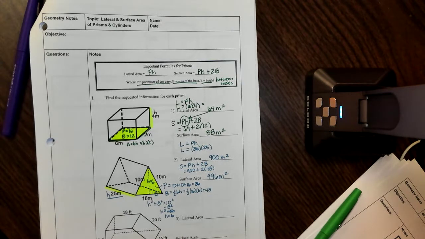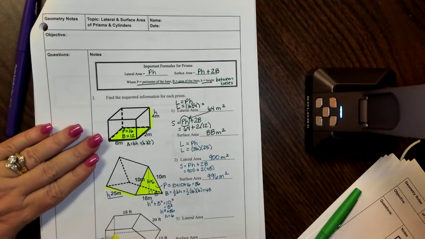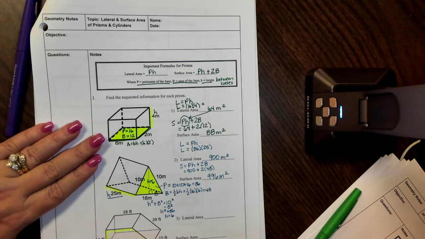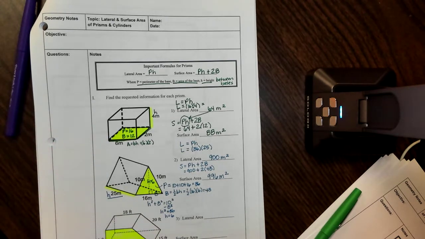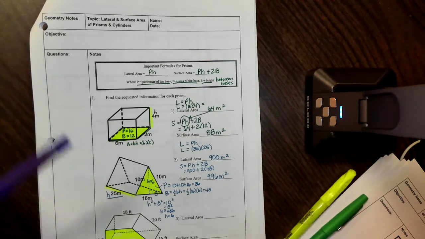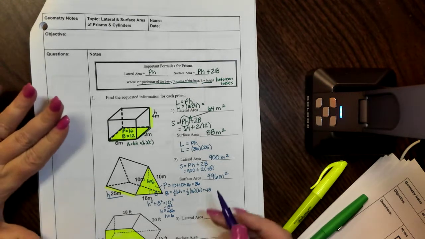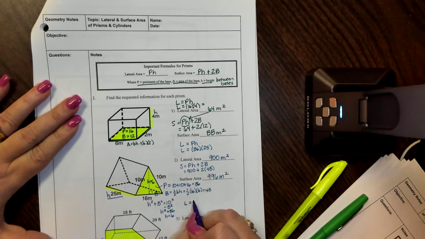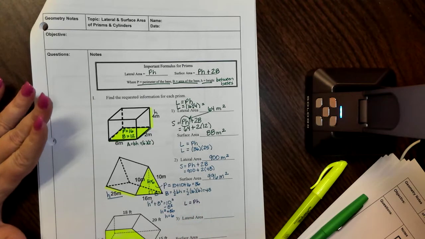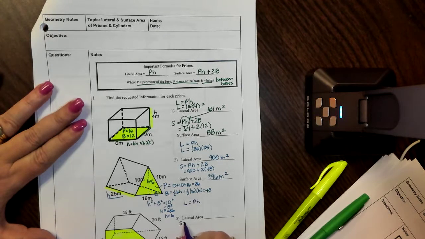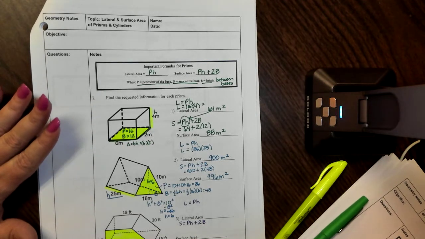Okay. In number 3, again, anytime you have a prism, if you have a shape other than a rectangle, that is your base. And I know it seems silly, but I highly recommend that you go ahead and color in the base because it really helps the shape pop out, maybe you're having a hard time seeing it in 3 dimensions, and it gives you an idea of what you need. Lateral area, again, is the perimeter of the base times the height between the bases. Surface area is the lateral area plus the 2 areas of the bases.